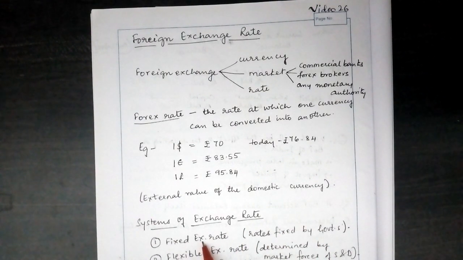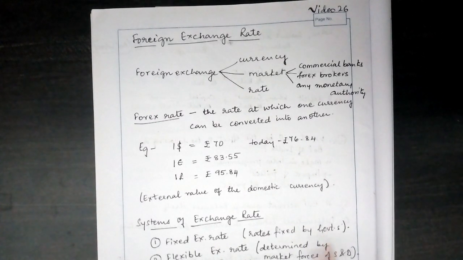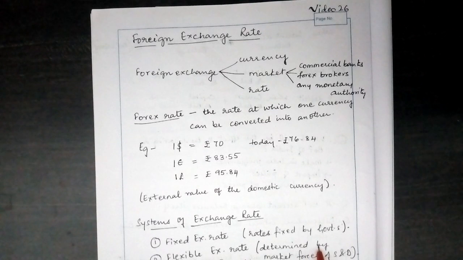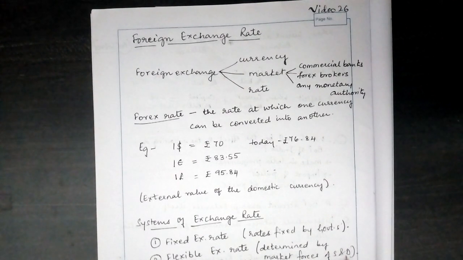The fixed exchange rate system, in which the rate of foreign exchange is fixed by the government. Second, the flexible or floating exchange rate, where the rate of foreign exchange is determined by the market forces of supply and demand.